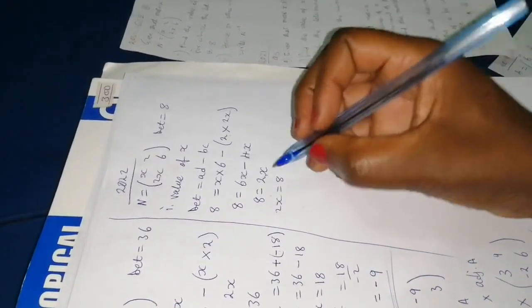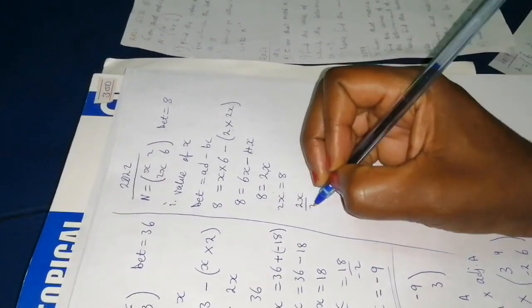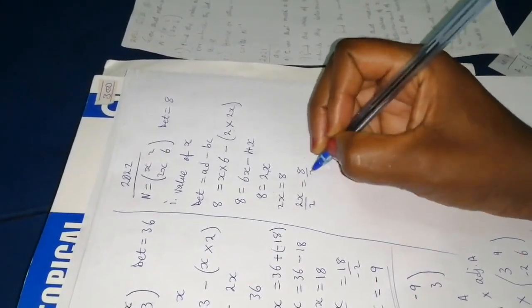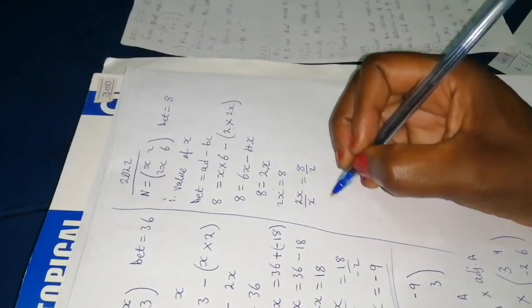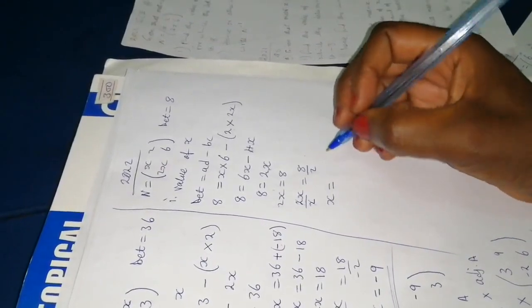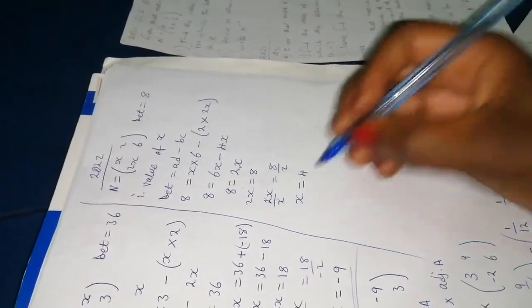We need to remain with x alone. So divide both sides by 2. 2x divided by 2 and 8 divided by 2. 2 into 2 is 1. 1 times x is x. Then 8 divided by 2 is simply 4. So the value of x in this matrix is 4.